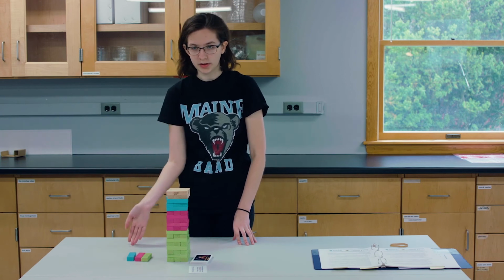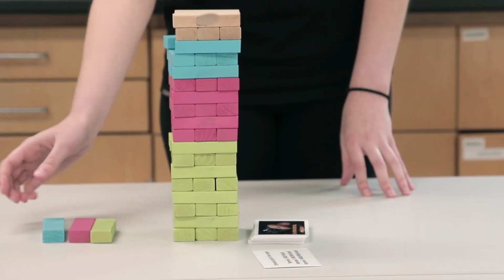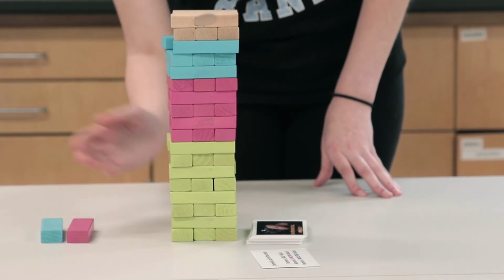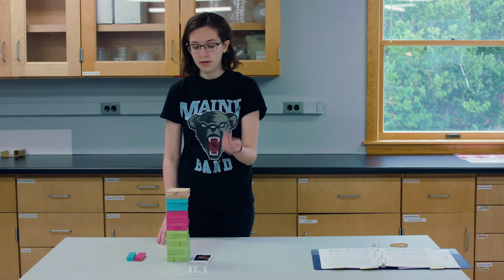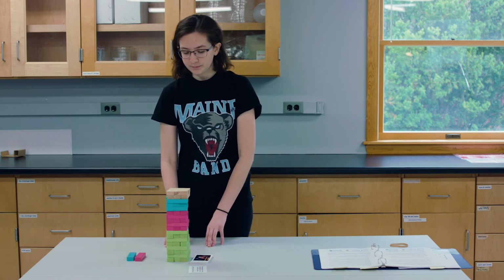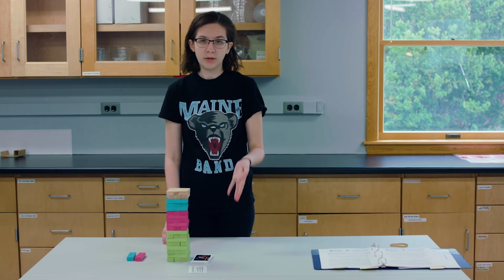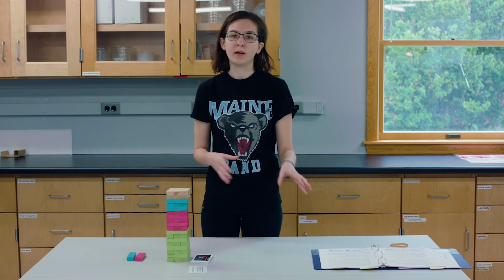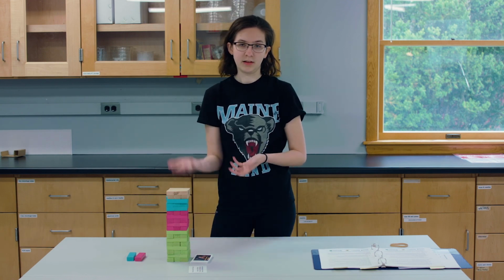Then someone else will take their turn, and if they get a card that says to add a kelp block, then they would take the green block and put it back in. And so you just keep going, keep drawing cards and reading them out loud, and then building and unstacking your tower. And then when the tower collapses, that will represent the collapse of the ecosystem. This whole game is trying to show the importance of preventing small changes, because small changes can prevent a disaster in the ecosystem.